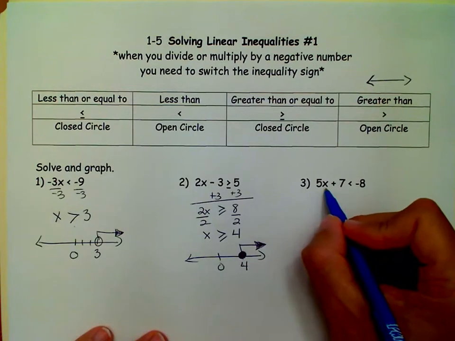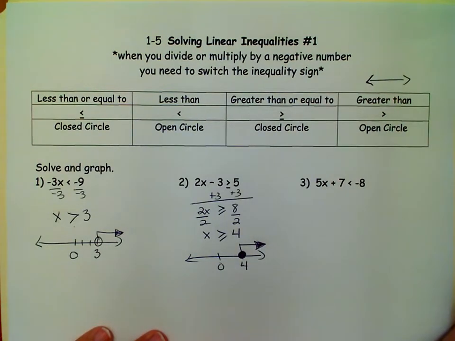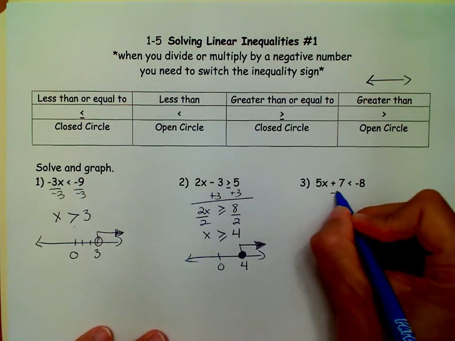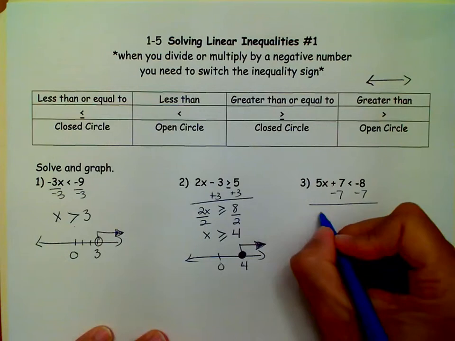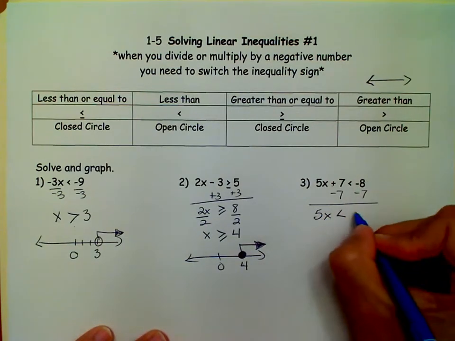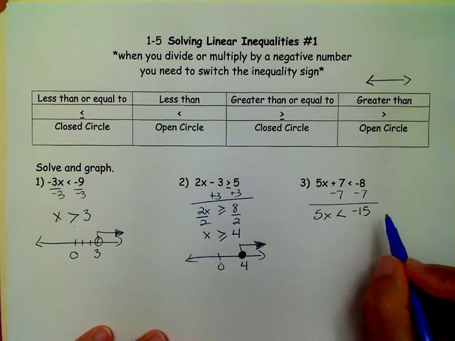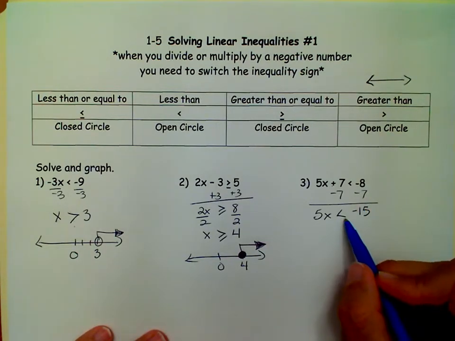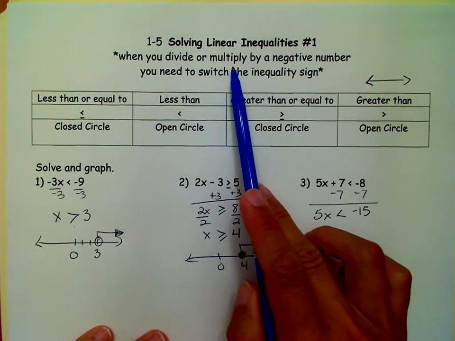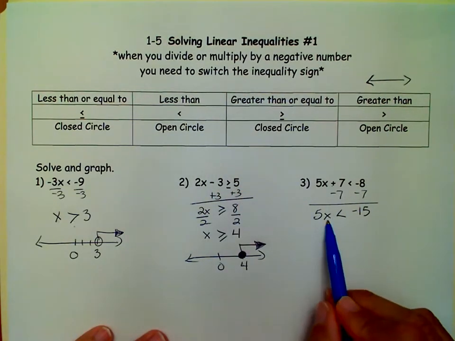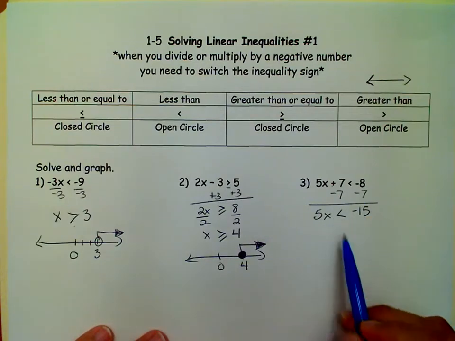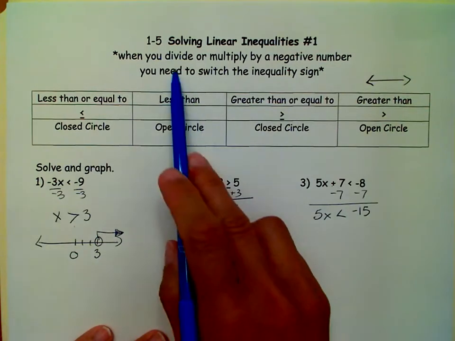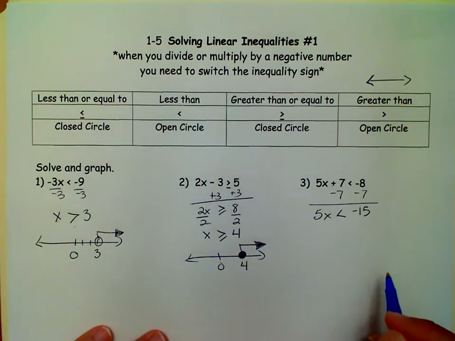Okay, this one, to get x alone, what do you think you do first? Hopefully you said get rid of the 7. So it's being added, so we subtract. So 5x is less than -15. Now some people get confused and they think if there's a negative on this side that they have to switch the inequality sign. But notice, it's only when you multiply or divide by a negative. We did not multiply or divide, we subtracted. So we do not change it just because this right side is negative. We always have to do either the multiplication or division by a negative in order to switch it.